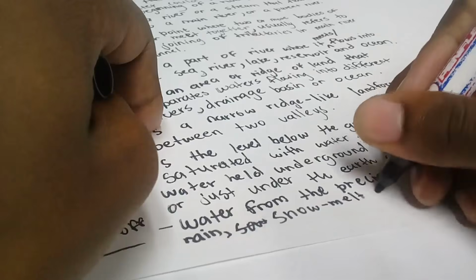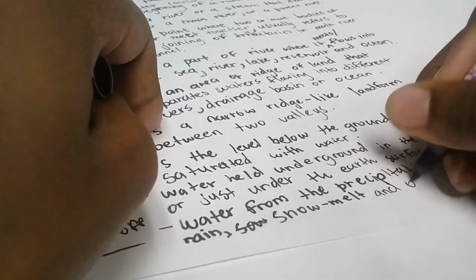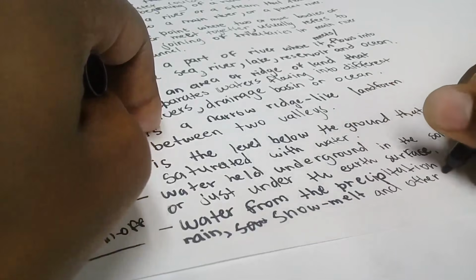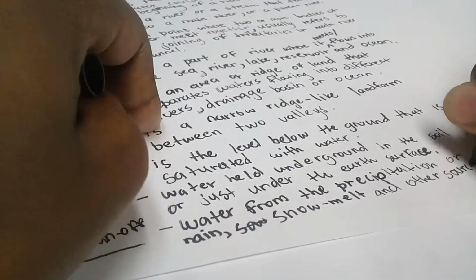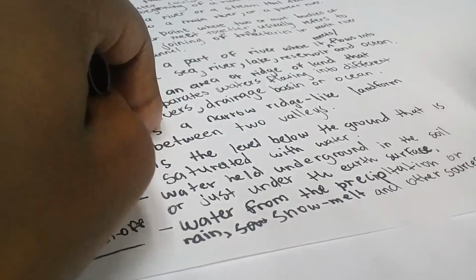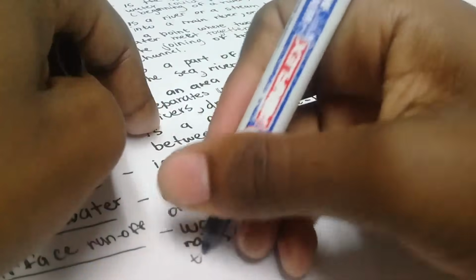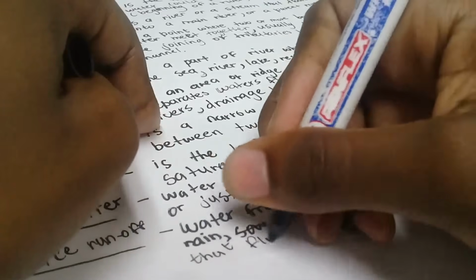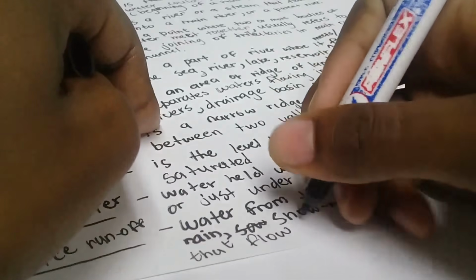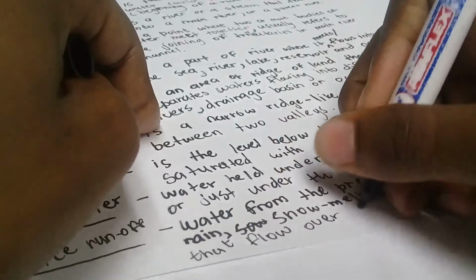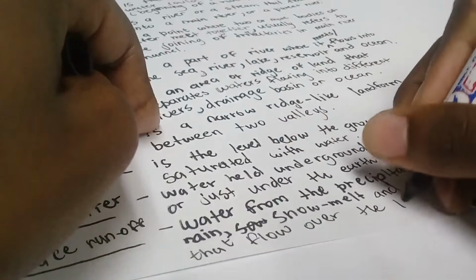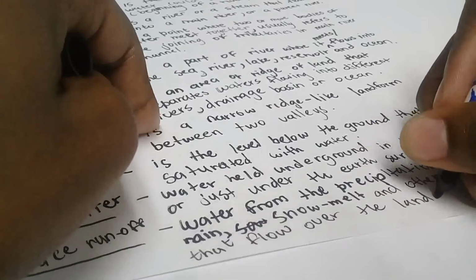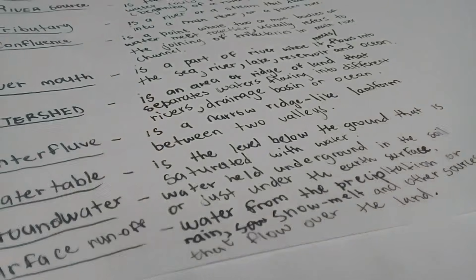Snow melt and other sources that flow over the land or its surface.